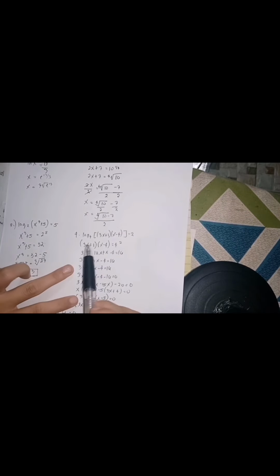Next, multiply the first parentheses by the next parentheses. 3x multiplied by x gives 3x squared, because the exponent of 1 is added. Then 3x multiplied by negative 4 is negative, and 3 times 4 is 12, so negative 12x. Then 1 multiplied by x is just x, and 1 multiplied by negative 4 is negative 4, equals 4 squared, which is 16.